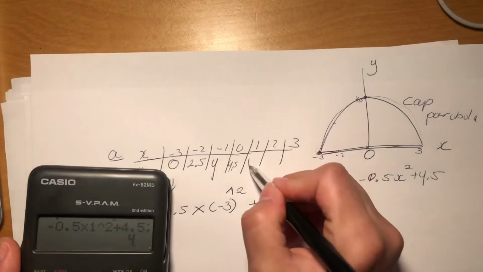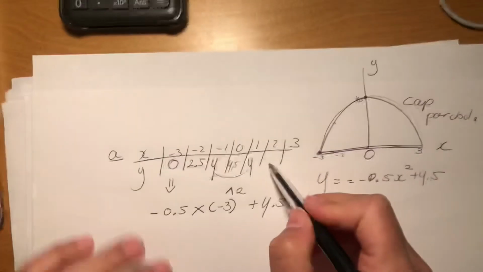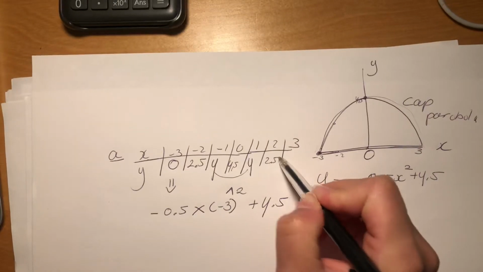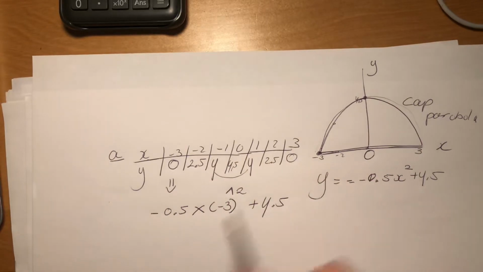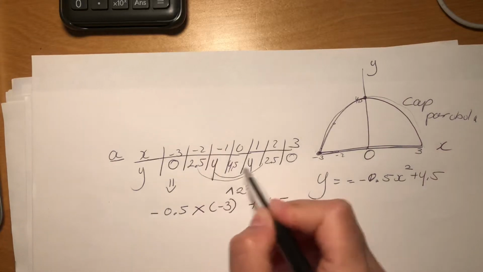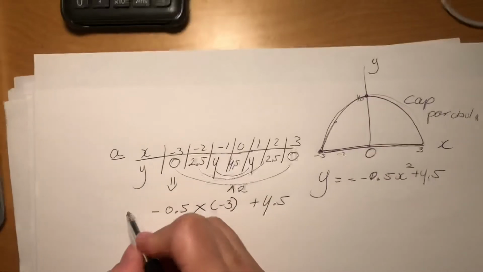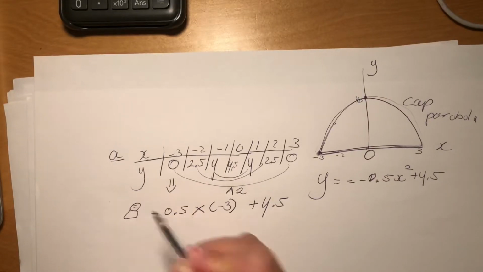You get 4. Now you see the symmetry, so you can fill in the rest without the calculator. 2.5, and here we get 0. So over here, it's also 0. Yeah, so this is the symmetry in the formula and in the table. This is how you type it into your calculator.